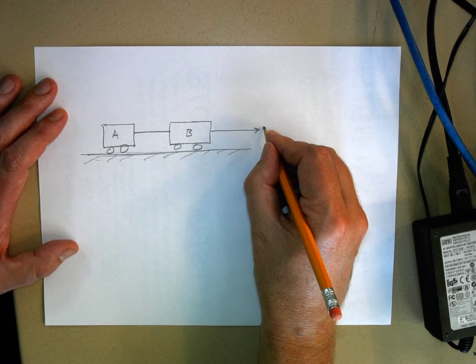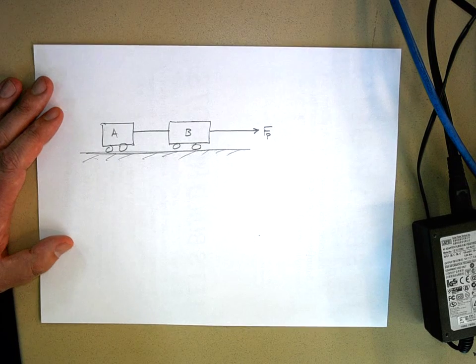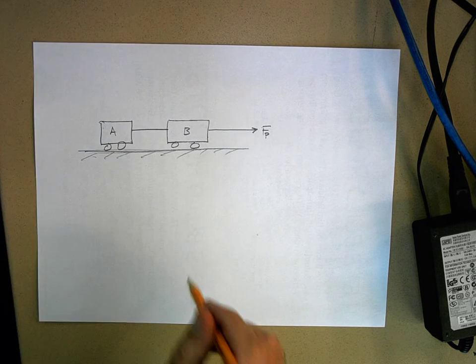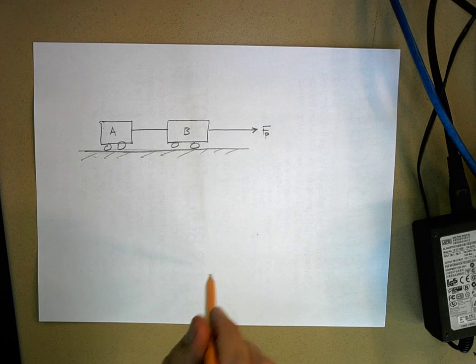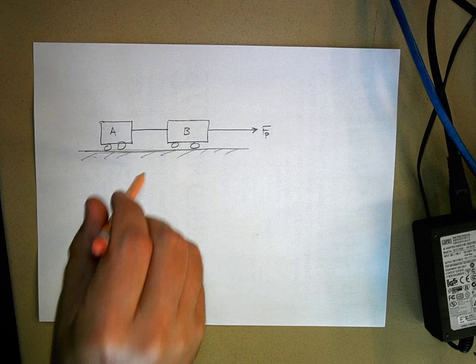I'll call that F sub P for pulling, a pulling force. Well, now we've got an interesting situation. So I can draw three different free body diagrams from this.